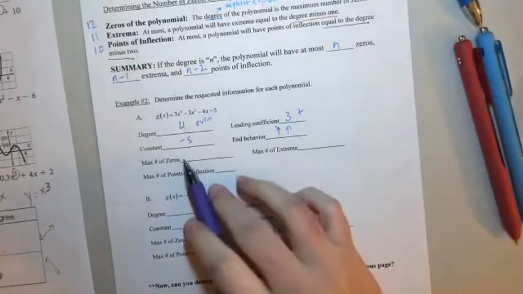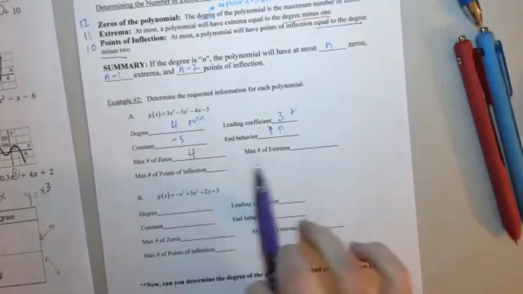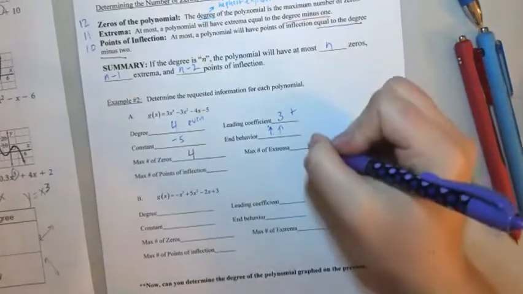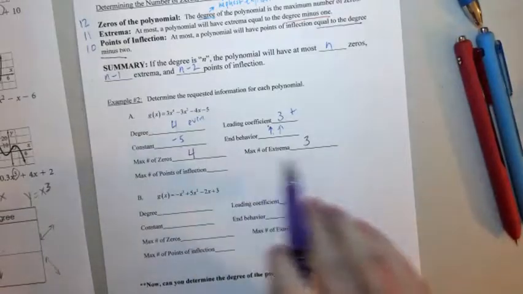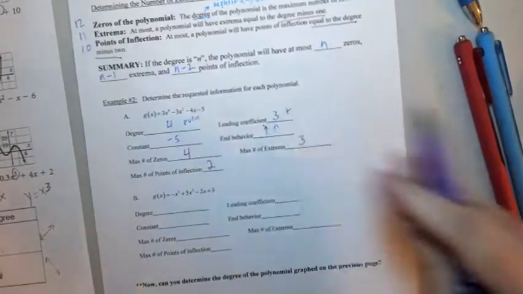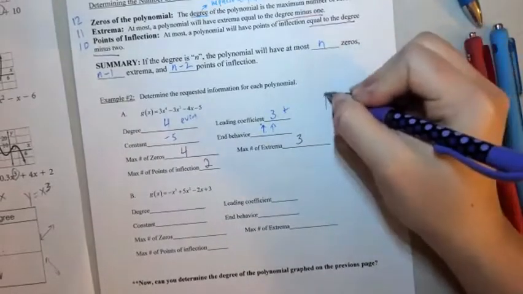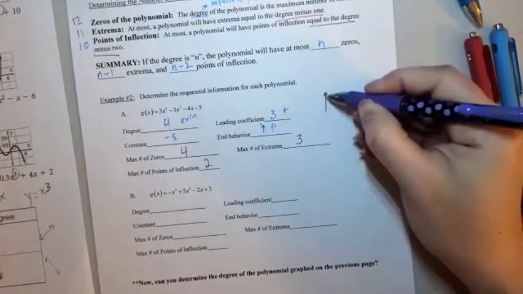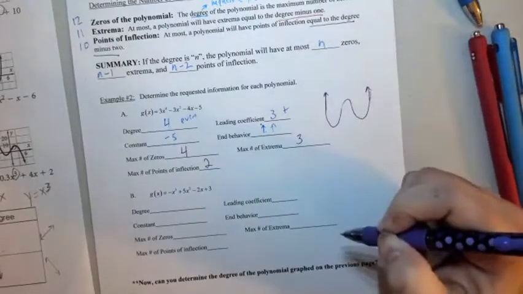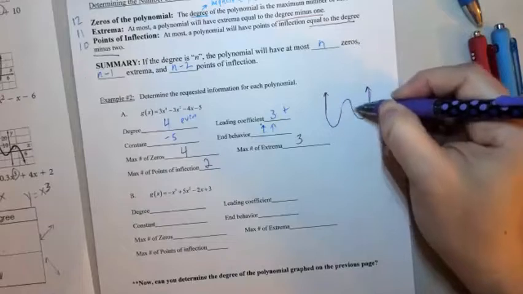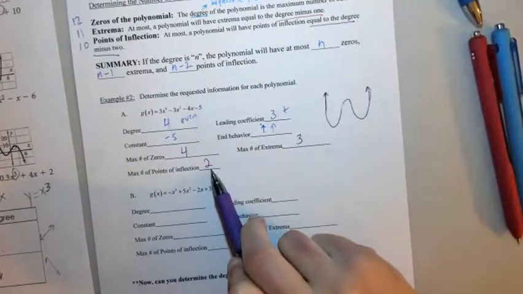Okay, so my maximum number of zeros corresponds to the degree, so that's going to be 4. My maximum number of extrema is going to be 1 less, so that's going to be 3. And then my maximum points of inflection are 2 less than the degree, or 1 less than this, so that's going to be 2. And if we try and visualize this, if it's got up, up end behavior, if it's got 3 extrema, that would mean it does 3 hills and valleys. And that would mean you'd have a point of inflection in here and a point of inflection in there. At the most, that corresponds to your 2 points of inflection.